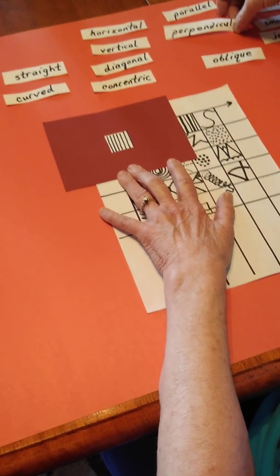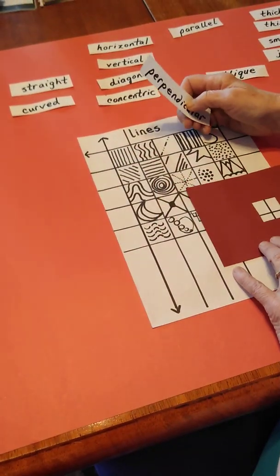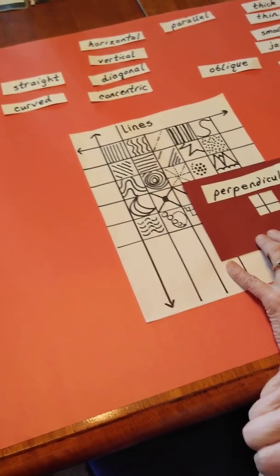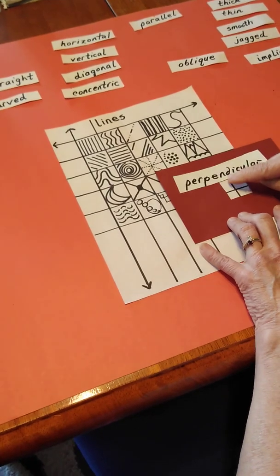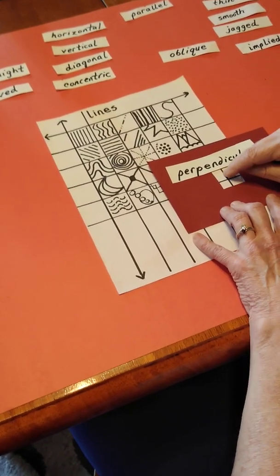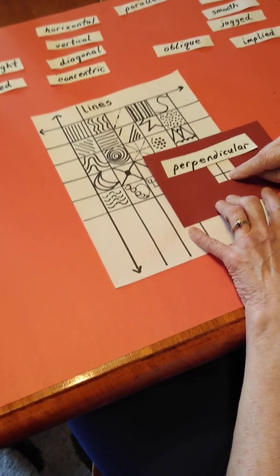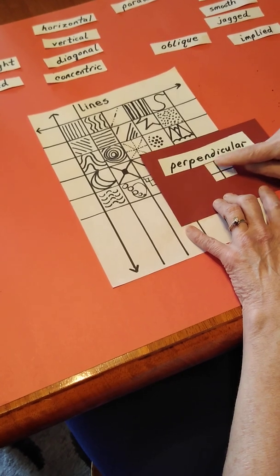Some lines do something different. They run into each other in a very particular way. They have formed a right angle. These kinds of lines are called perpendicular.